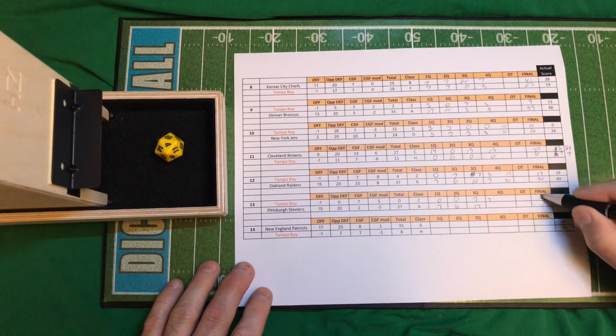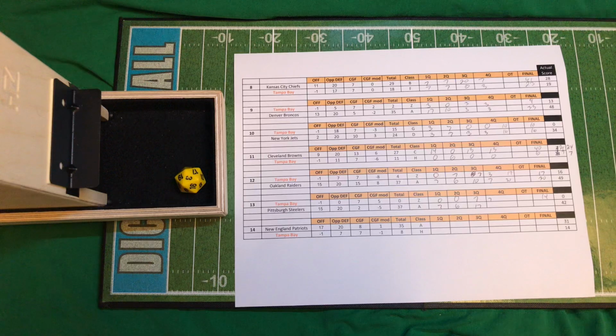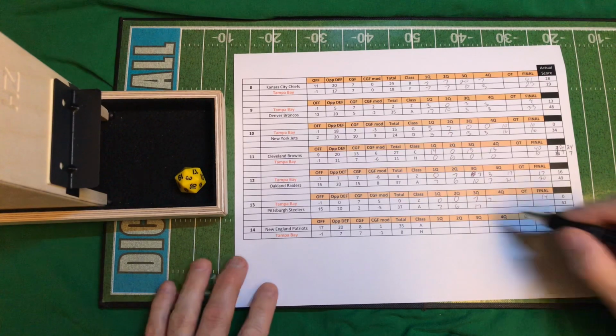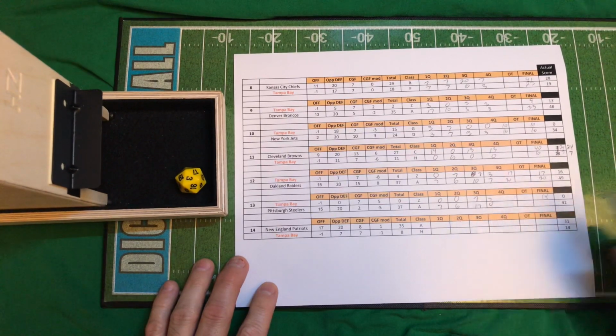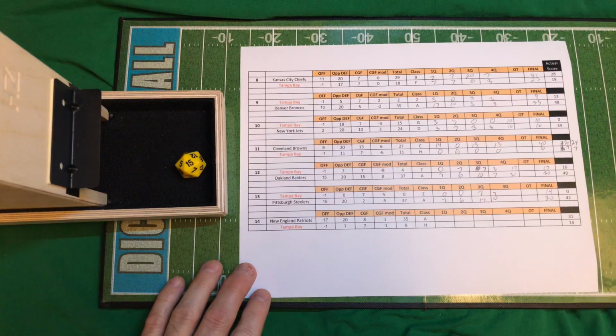So they come out of it with 14 points. Somewhat respectable. And the Steelers' final roll here in the fourth quarter is, they come out of that with nothing. So, 13-17 is at 30 points. 30-14, kind of respectable.